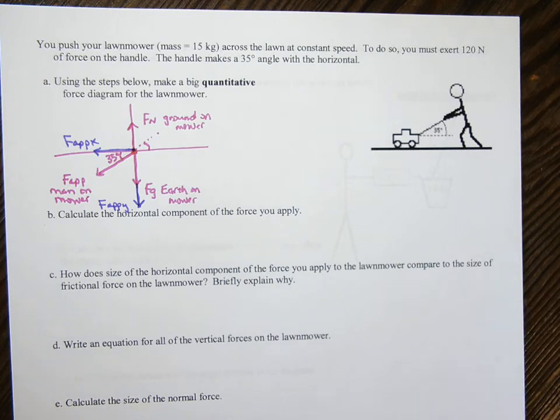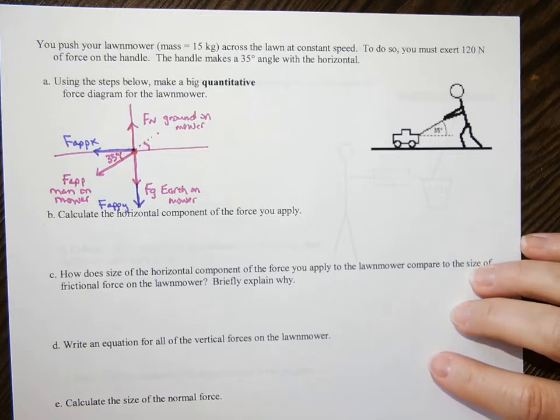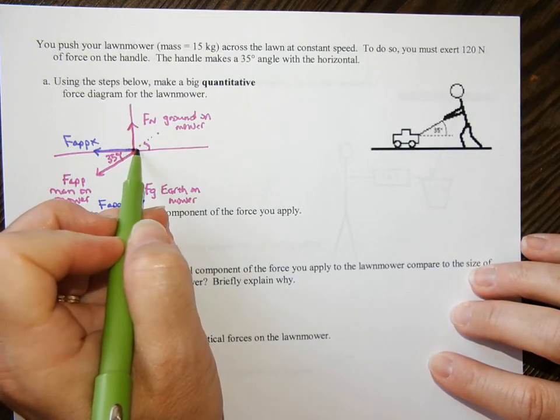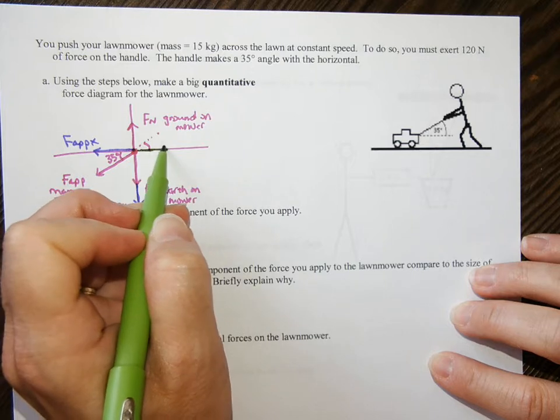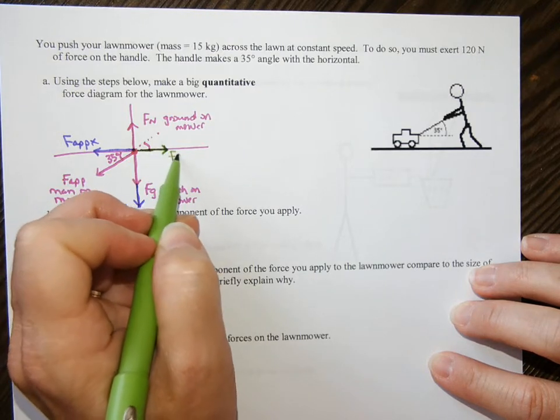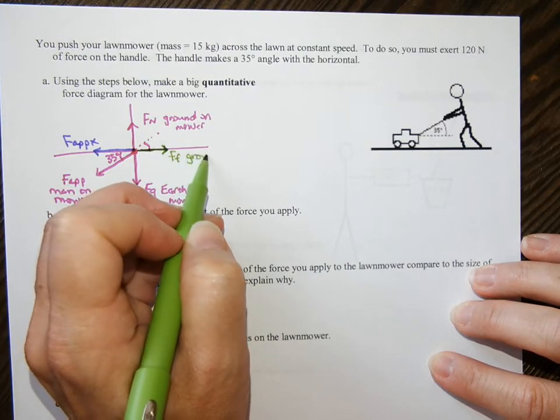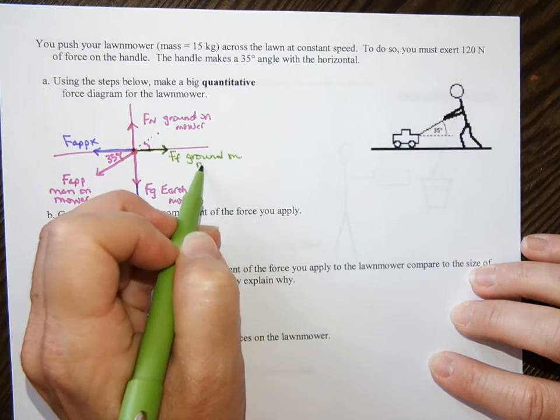Now if the lawnmower is moving at constant speed, that means the forces on it are balanced, and you see that F applied X right now doesn't have a force opposing it, but it needs to have one. So that tells me that I'm going to need to include friction here. And that friction is by the ground on the mower.